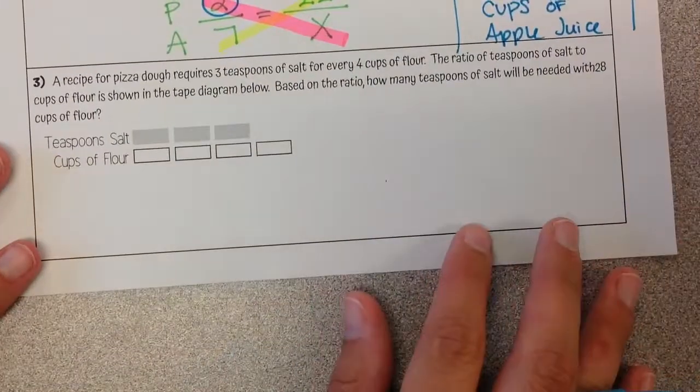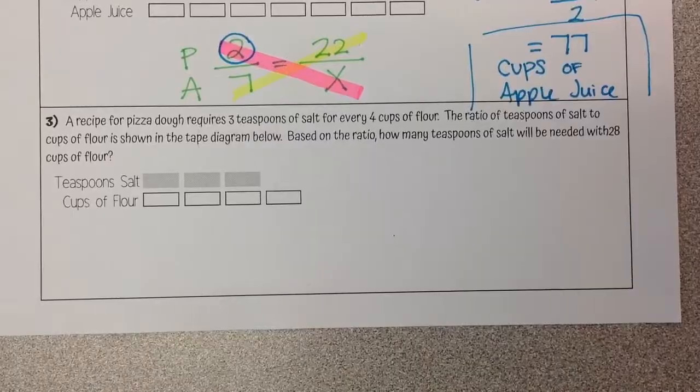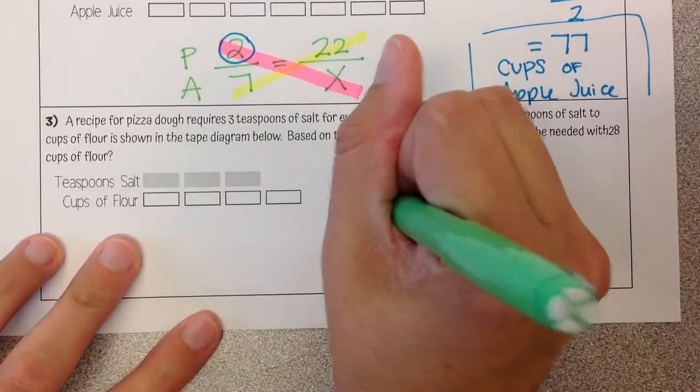Next example, number 3. A recipe for pizza dough requires 3 teaspoons of salt for every 4 cups of flour. The ratio of teaspoons of salt to cups of flour is shown in the tape diagram below. Based on the ratio, how many teaspoons of salt will be needed with 28 cups of flour?